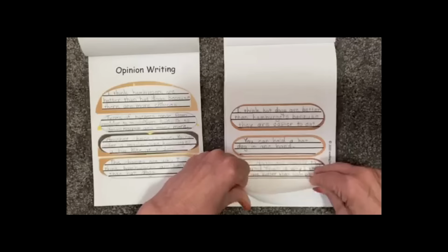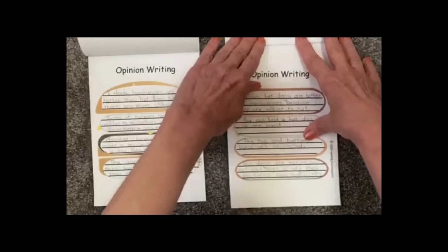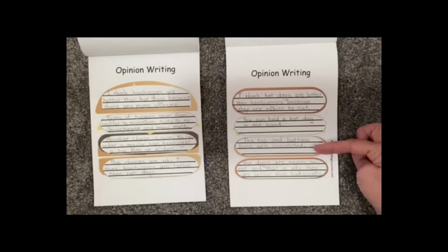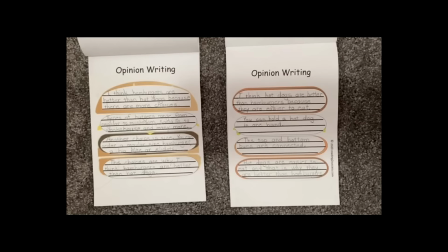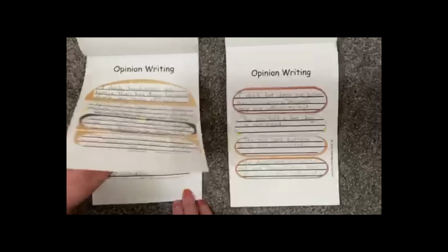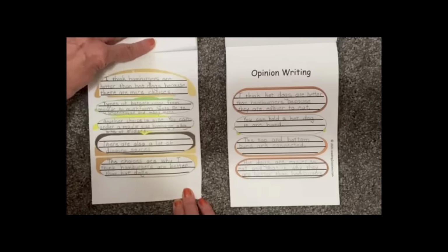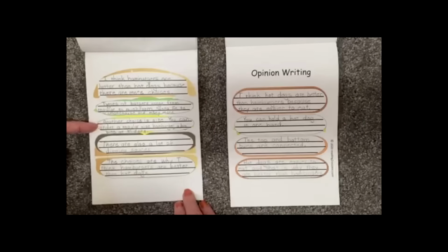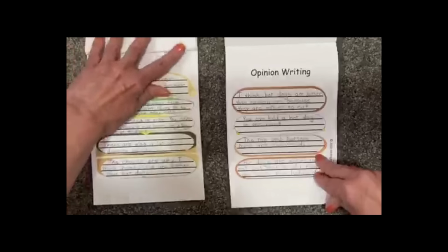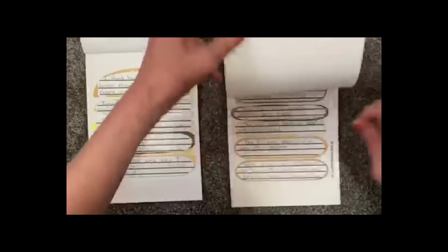And we'll flip this one and we'll see for the hot dog, we had 2 reasons. Then our next day is when we added another reason, bringing it to 3 reasons. 1, 2, 3. And we'll look at this one.